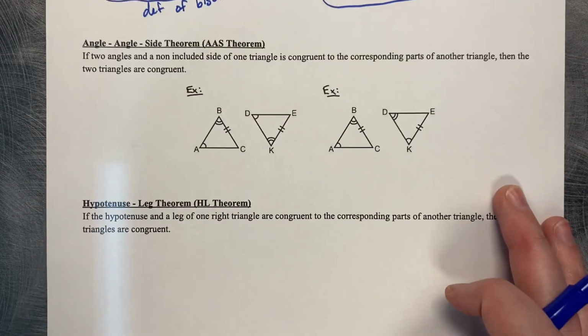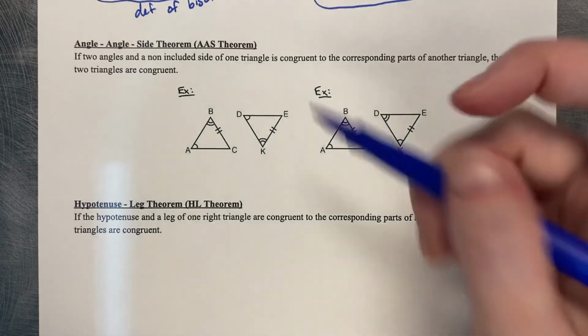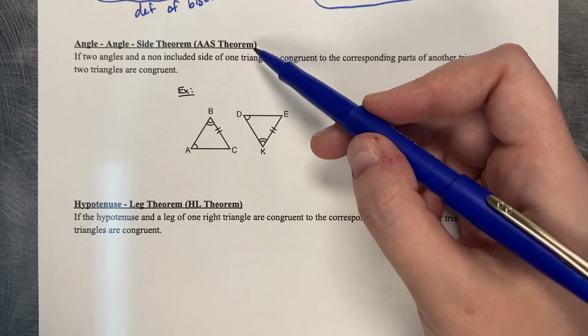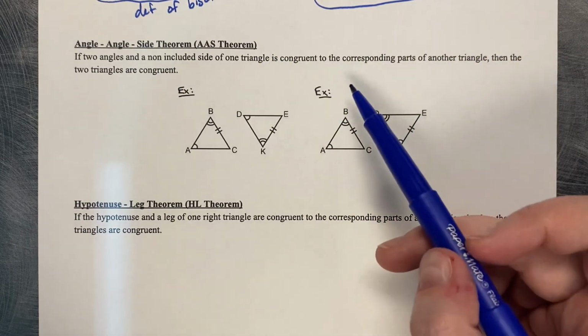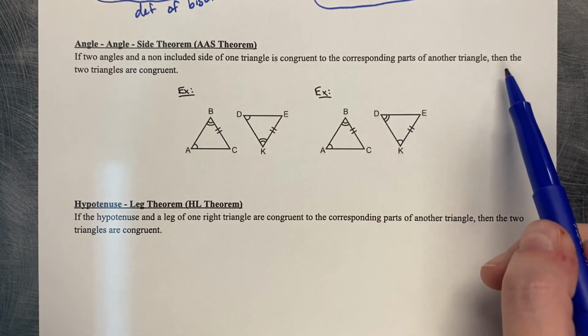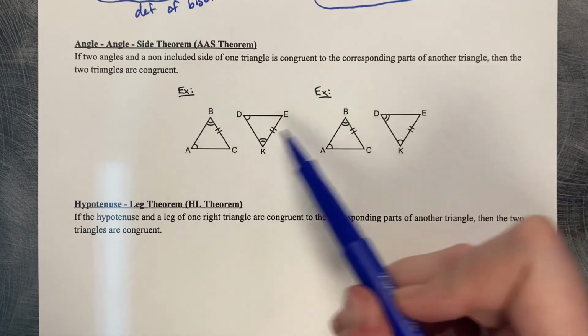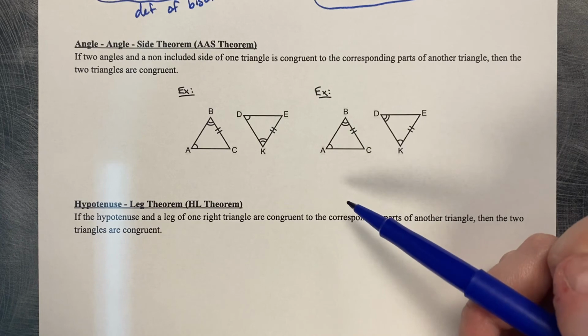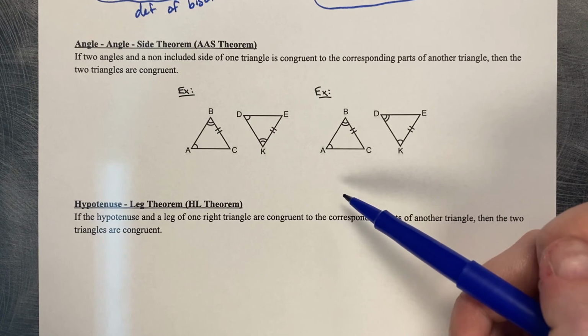So then the last one, we're not going to write a proof for this one. Well, the last one of the kind of traditional ones is angle, angle, side. If two angles and a non-included side are congruent to the corresponding parts of another, then the two triangles are congruent. So take a look at our example here. Which one of these are congruent and which ones are not? They all kind of look congruent, but one of these examples is false. So the way that you need to check is actually watch where the angles are.